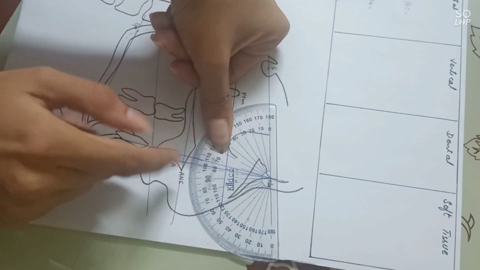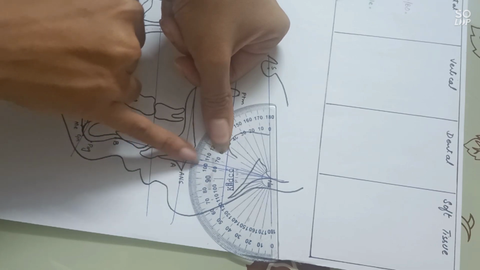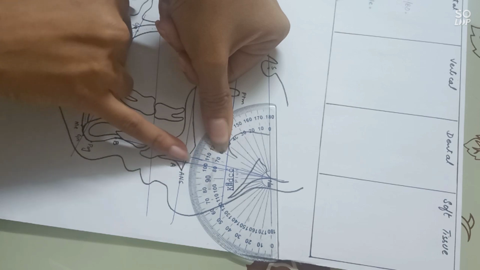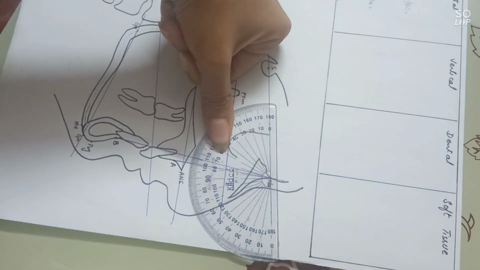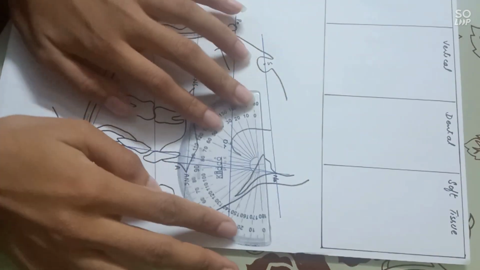Now measure the angle towards the structure. We are measuring SNA. This line is your SNA line, so it is 79 degrees.